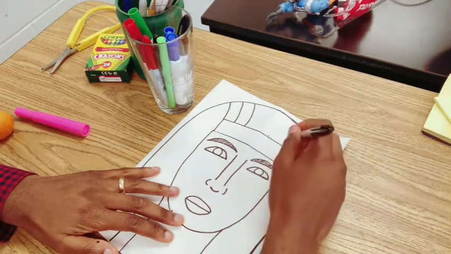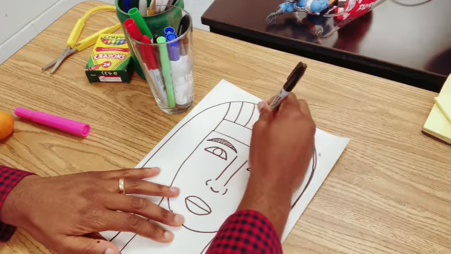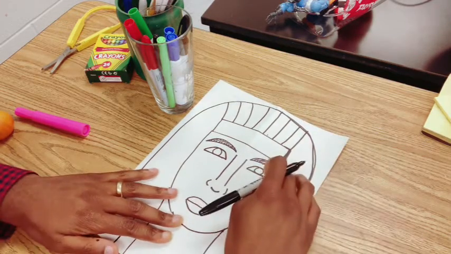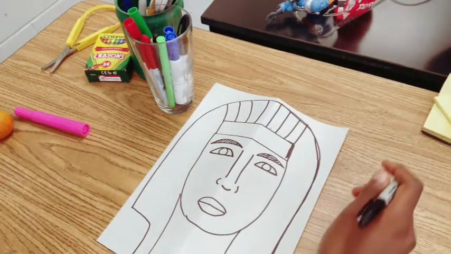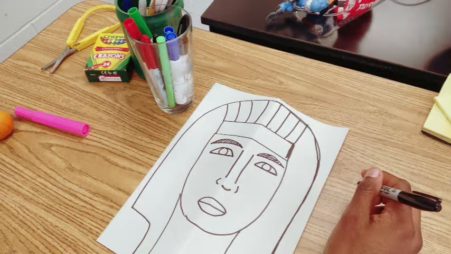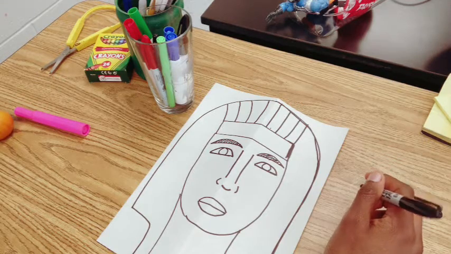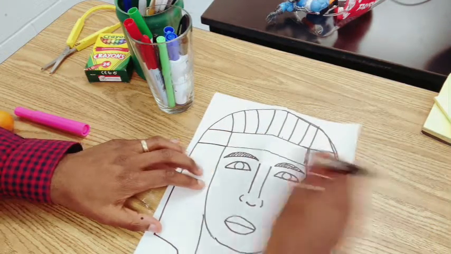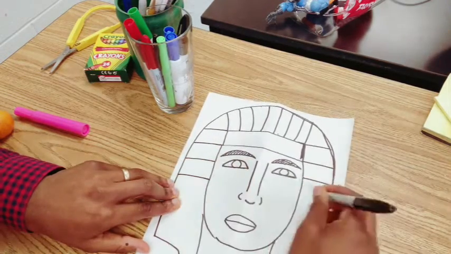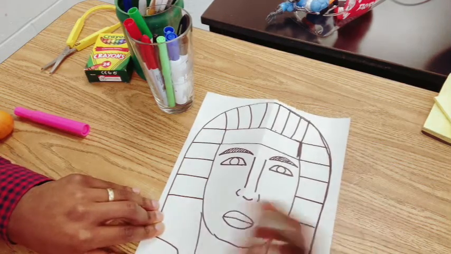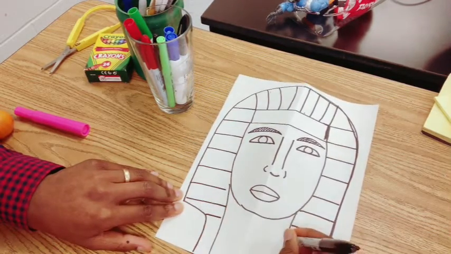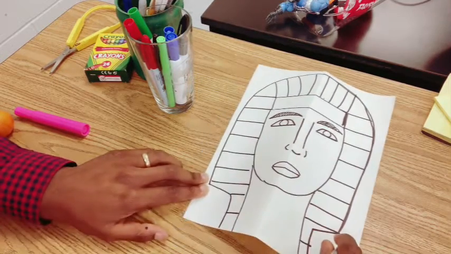And now on top, where we see the headband, we are now going to draw lines going up, vertical lines. And it's going to stop at the end of the headband. Now we're going to draw horizontal lines going across. So you can use a ruler for this if you have one, but we're just going to draw lines going across. I'm not using a ruler, but you're more than welcome to use one. And you're going to go all the way to the bottom, just like so.